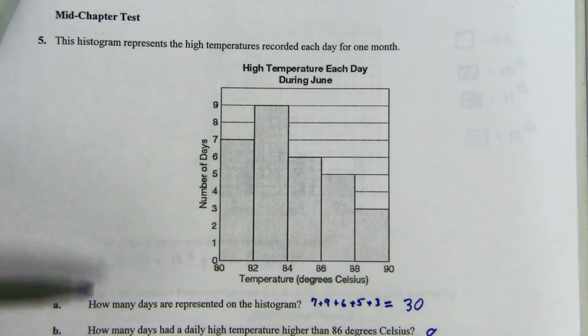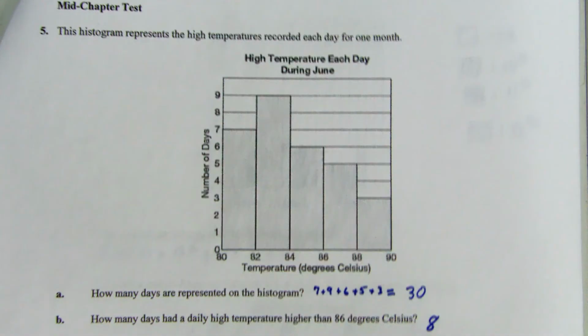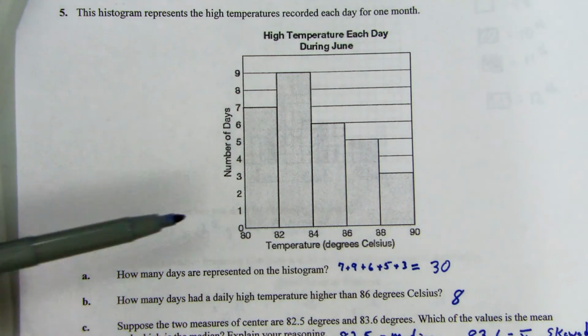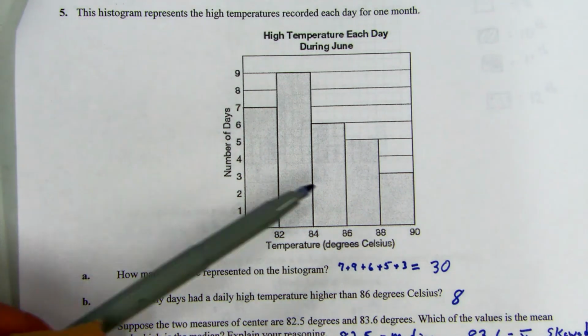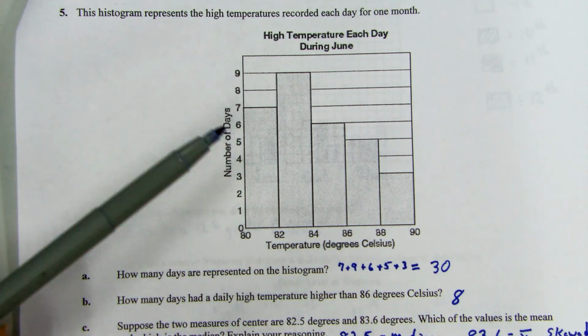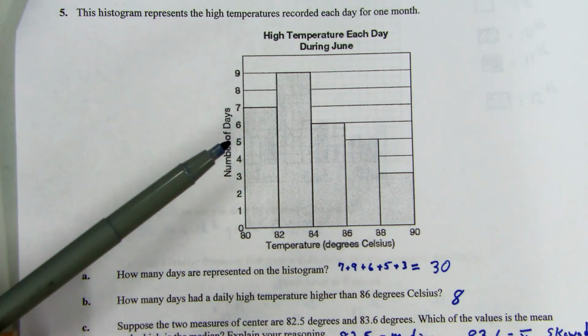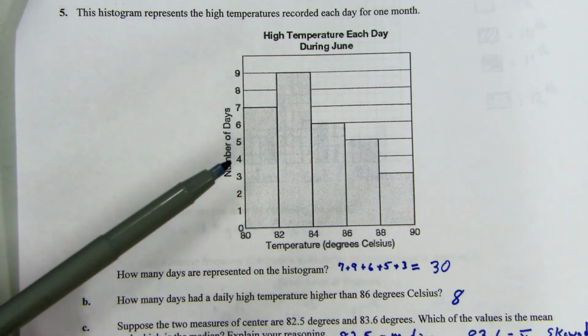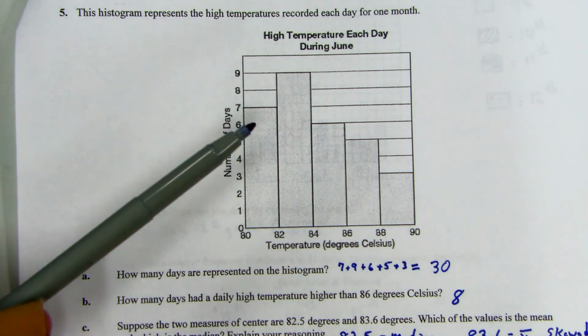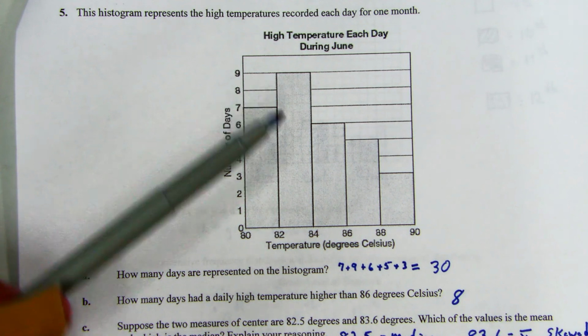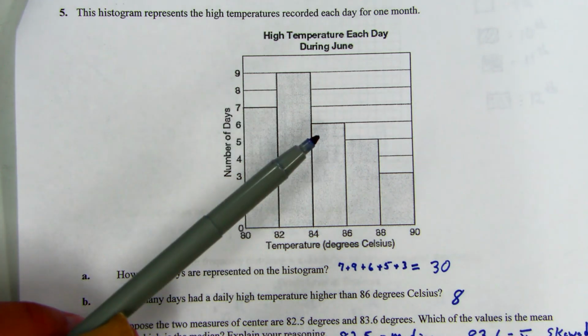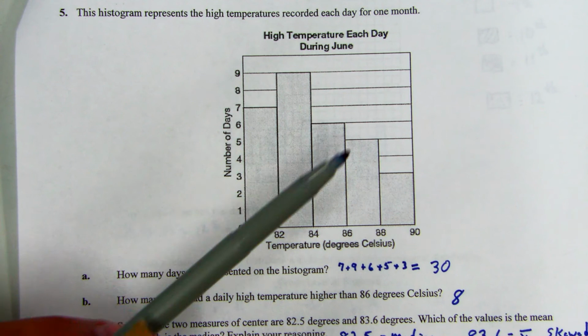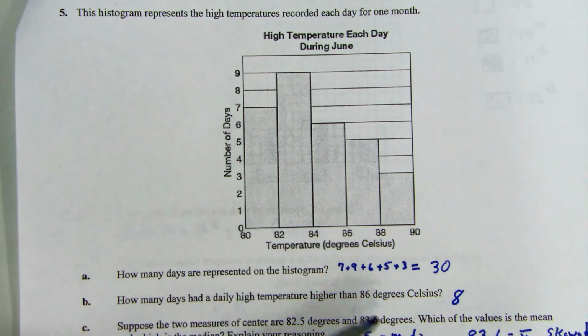This is the easiest part of the test, and again, you're looking at the histogram. It asks how many days are on the histogram. There's 30, because this represents a month. Hopefully, you only had 3 choices. It would have been 31 days, 30 days, or 28 days, just depending on the month. But in this case, you just add it up. There's 7 days here, 9 days here, 8 days here, 6 days here, 5, and 3, you add them all up, you get 30.